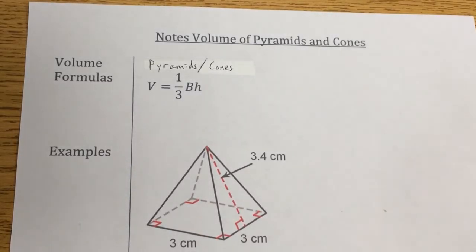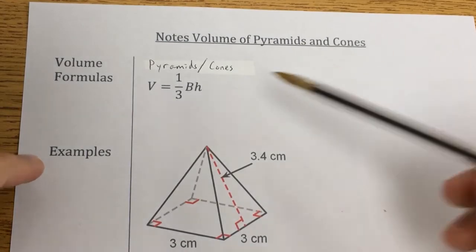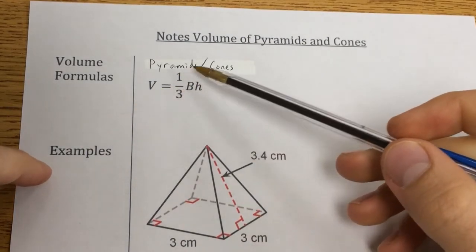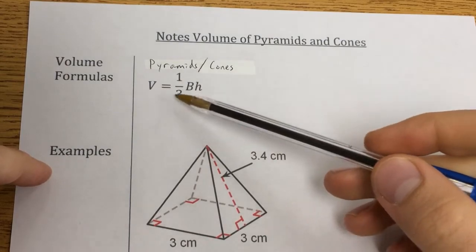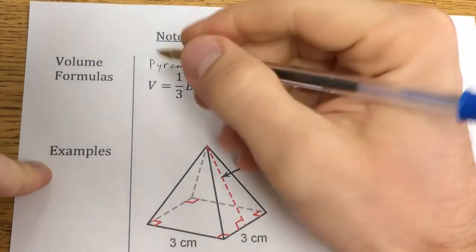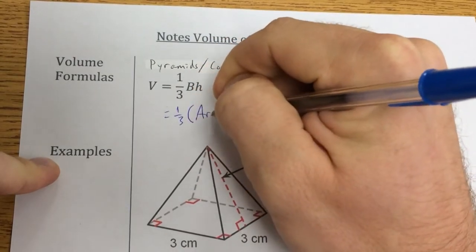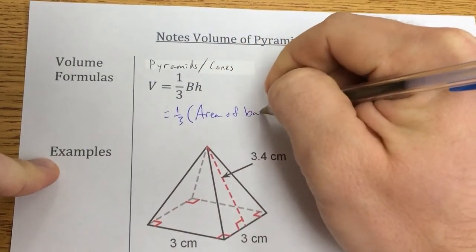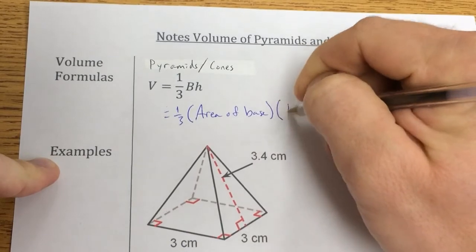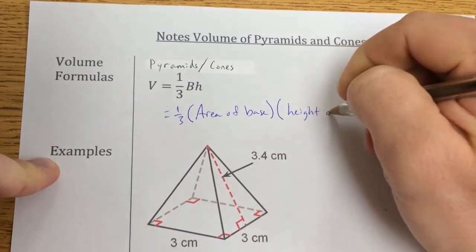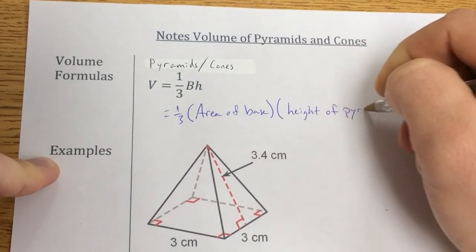Today we've got volumes of pyramids and cones. As you can see here, we've got our formula for a pyramid or cone. Same thing. V equals 1/3 capital BH. Just want to remember what those stand for. 1/3 times the area of the base times the height of the pyramid or cone.